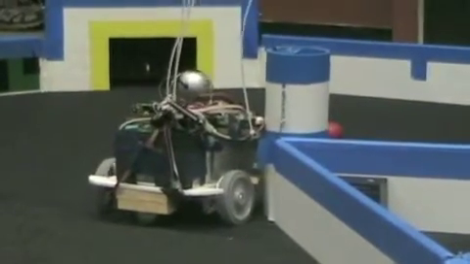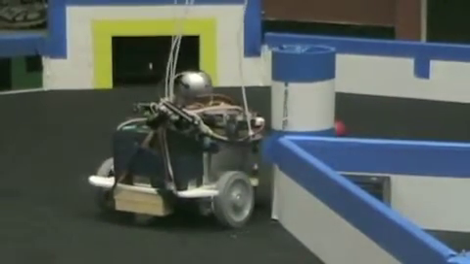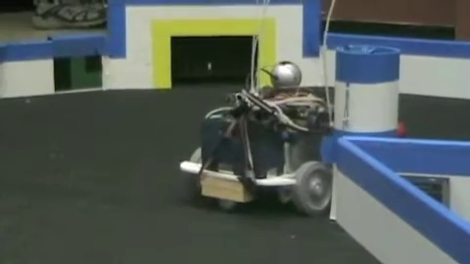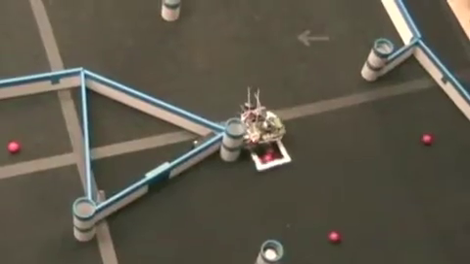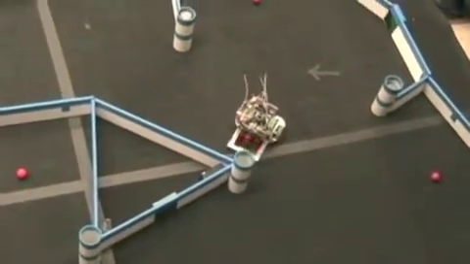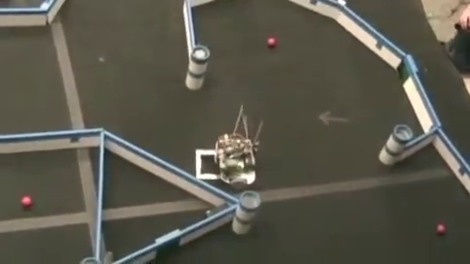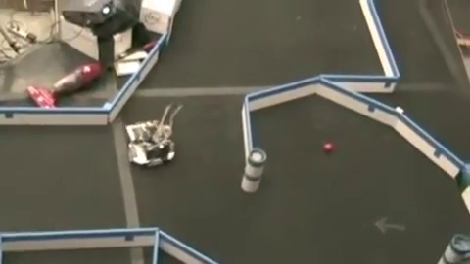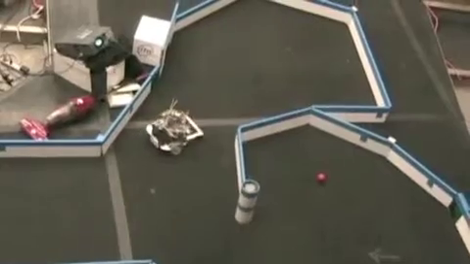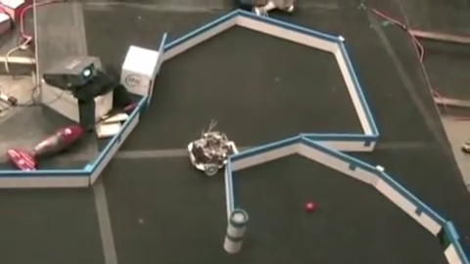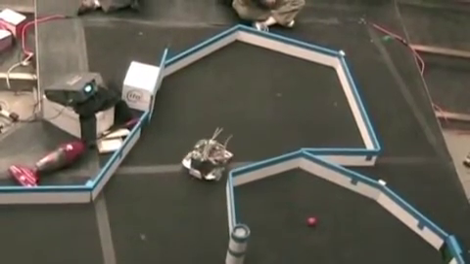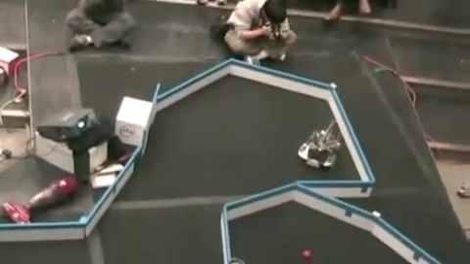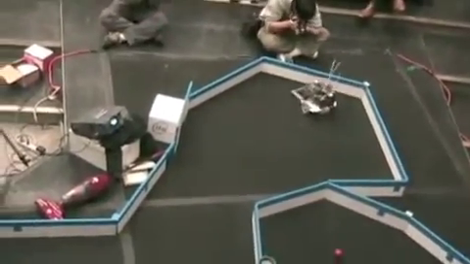So it seems to be stuck now. We're going to get to see the random behavior. You should see it start backing up and moving away. It's going to start backing up now and moving away. So right now it should start finding the goal. There's a goal right here, so maybe we'll see.